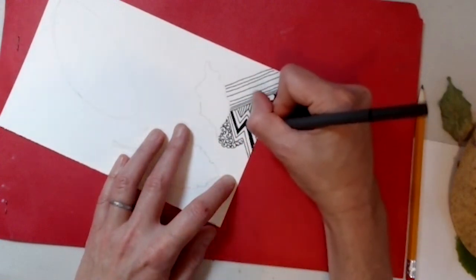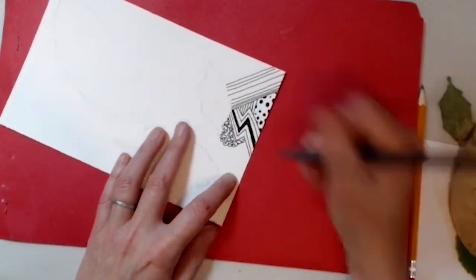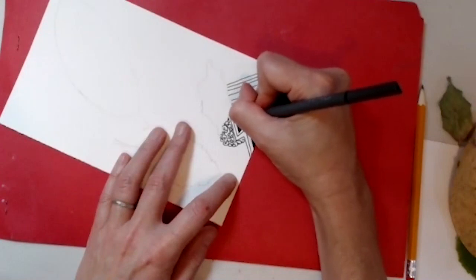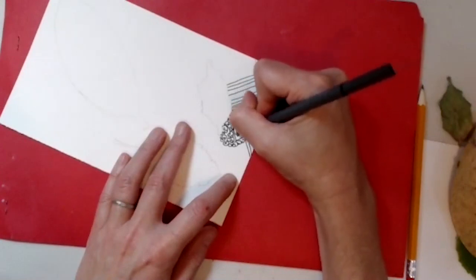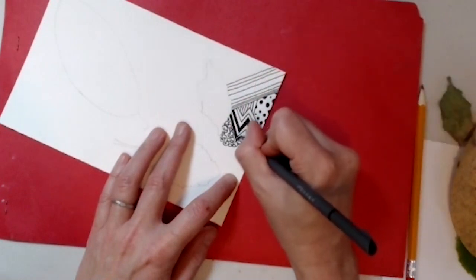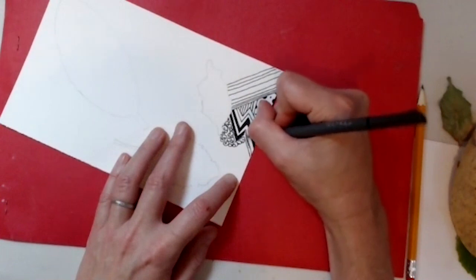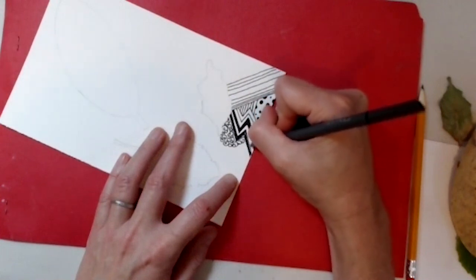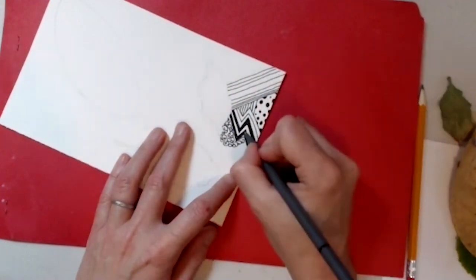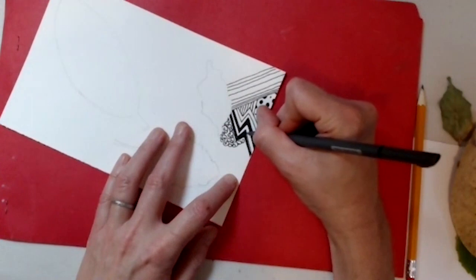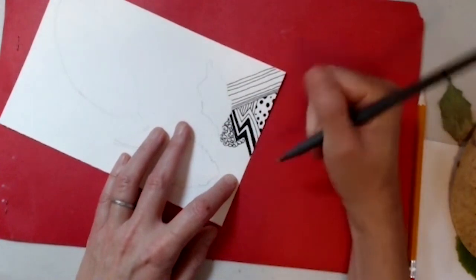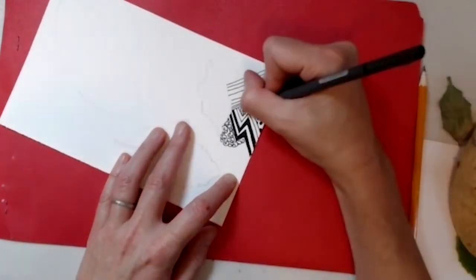But the idea is to have fun drawing, play around with the weight of your lines, and with the positive and negative space. If I get enough done of this before I finish editing this video, I will include it. All right.